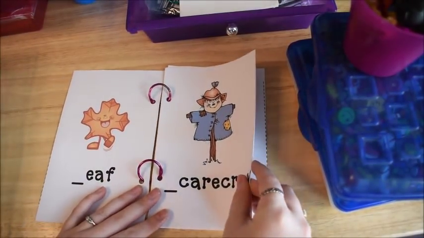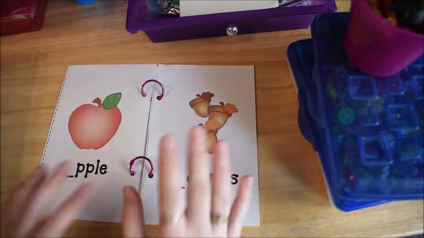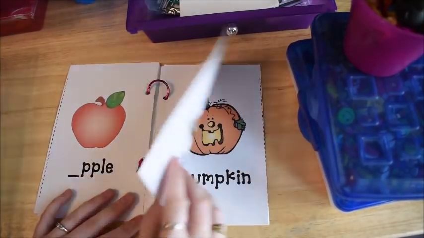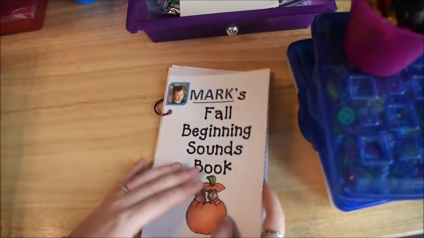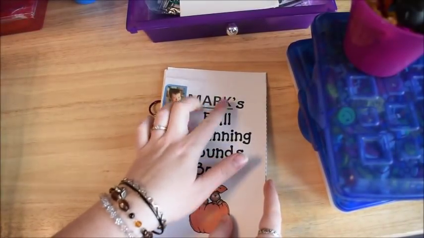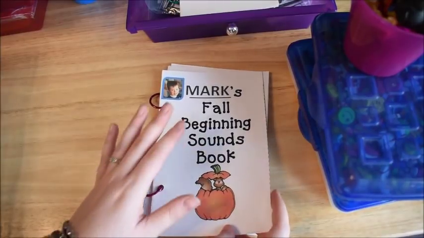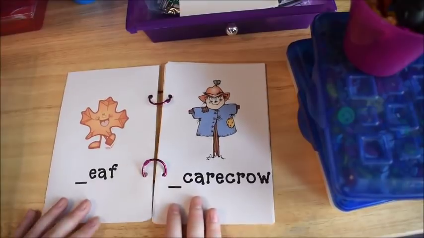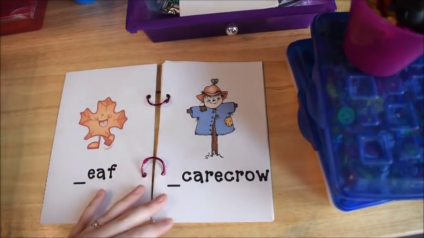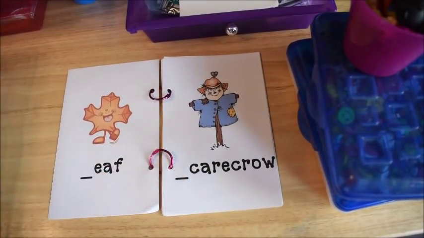I also took out, since it's September now, some of our fall activities. These are old books that we've had for a long time. This is an old one, and basically it's just going through some fall words, and it actually has one of my other kids' pictures on here, because this was his book when he was a little bit younger. But I'm using this now with my 4-year-old, and what we do is we just use the magnetic letters with these.